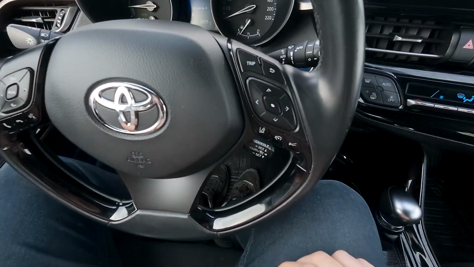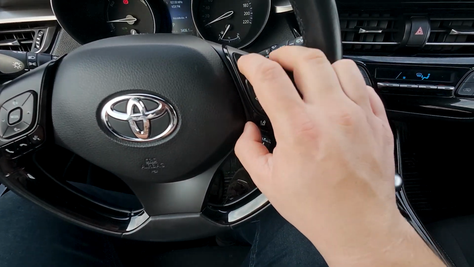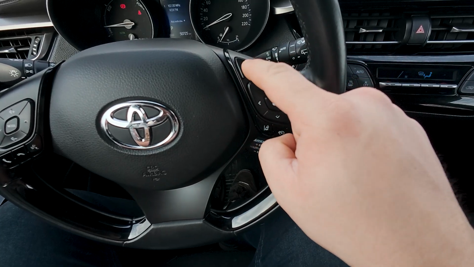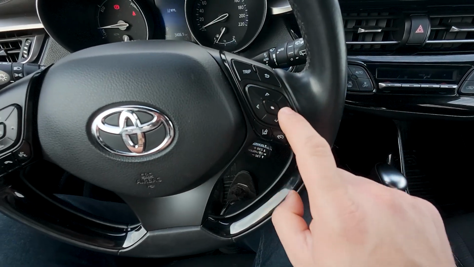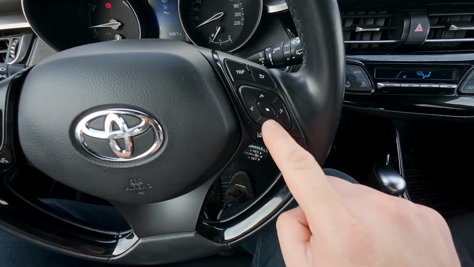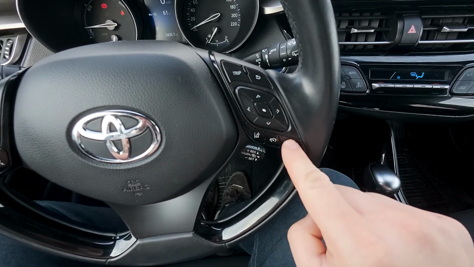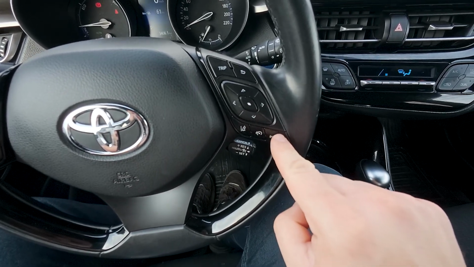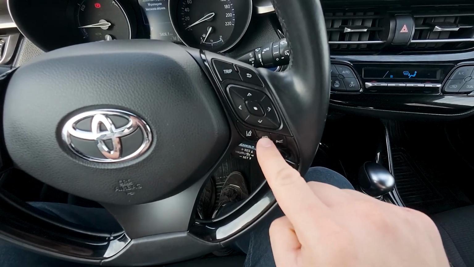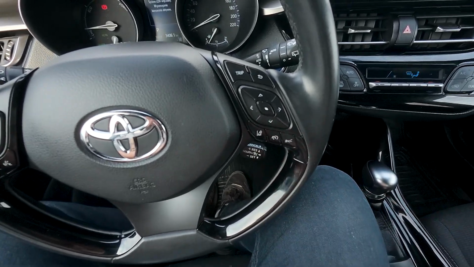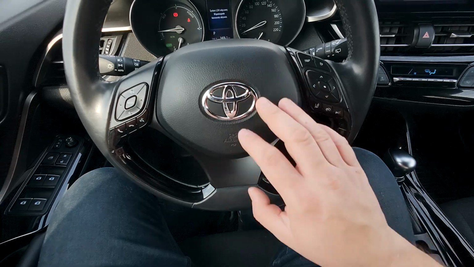On the right side we've got the panel thanks to which we can navigate through the instrument cluster. We can switch trip A, trip B, we can change the menu, and also we can adjust forward collision warning, lane assistant, and activate cruise control. Of course, if you press right here, you will use the horn.